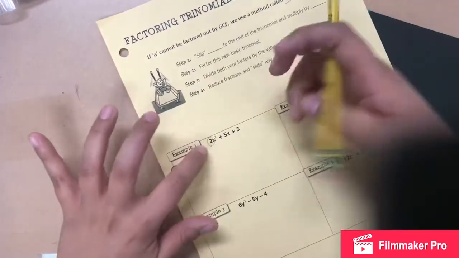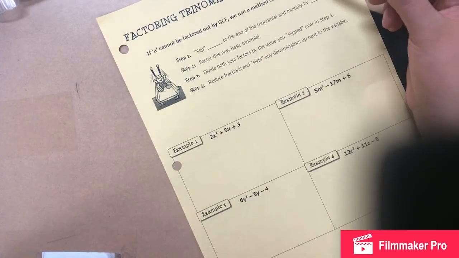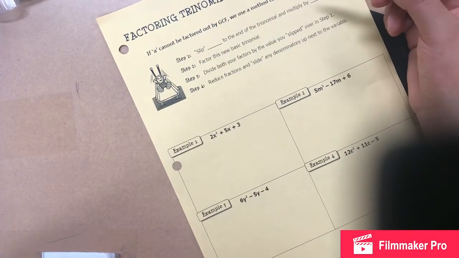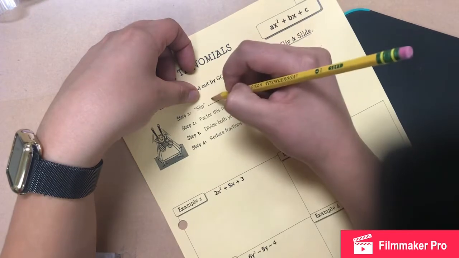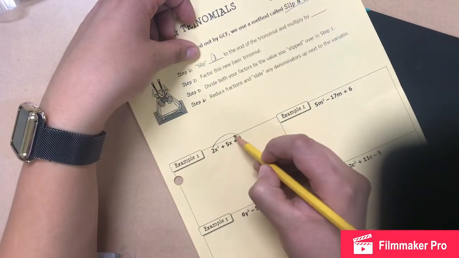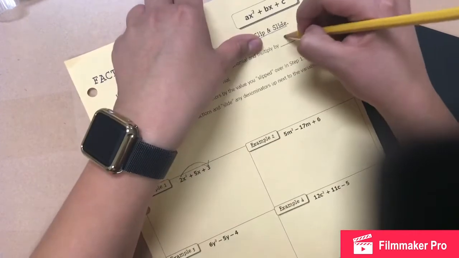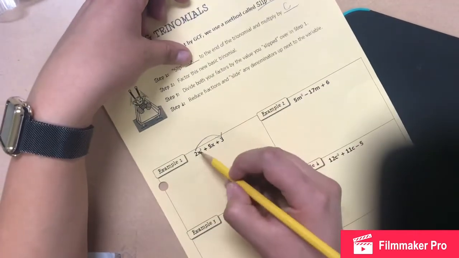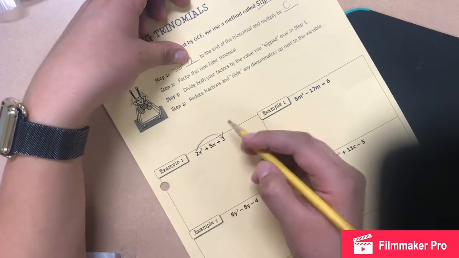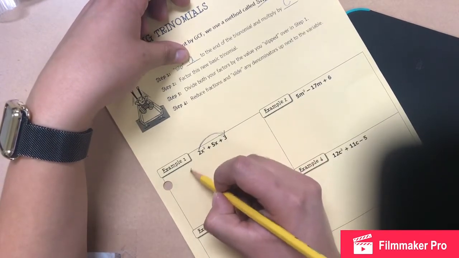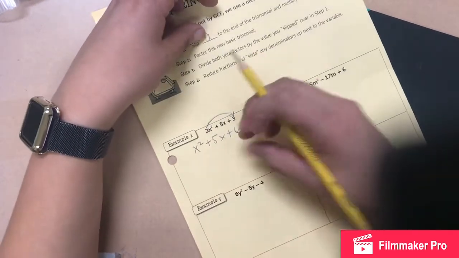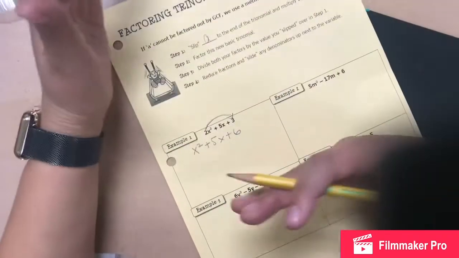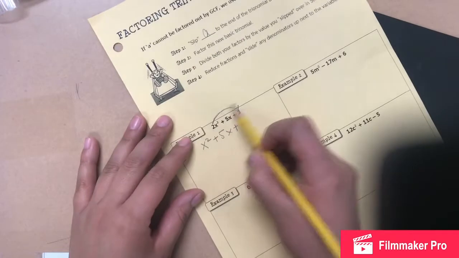So if I have a coefficient in front of the x squared, then I need to perform slip and slide before I can factor the trinomial. All slip and slide means is I'm going to slip a, which is that leading coefficient, to the end of the trinomial and multiply by c. So in this case, I would slip 2 to the 3 and do 2 times 3, which is 6. That way I'm left with x squared plus 5x plus 6, and now it becomes a basic trinomial. Now the slide part comes in later. So this is step 1. We slip the 2 to the 3.